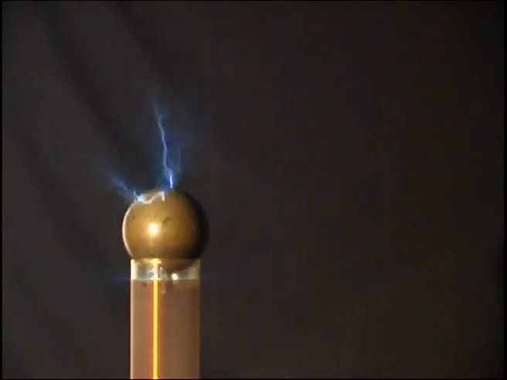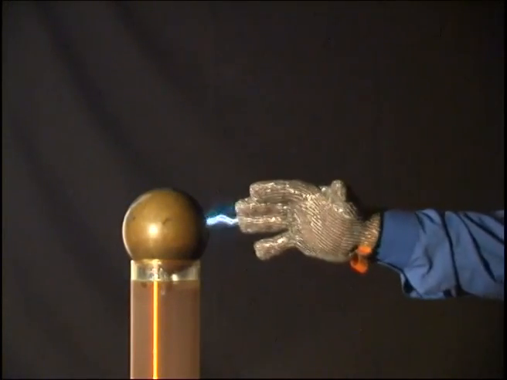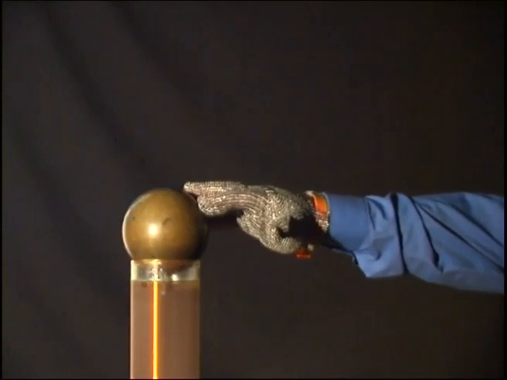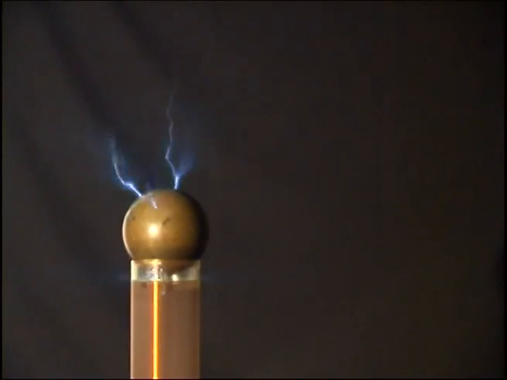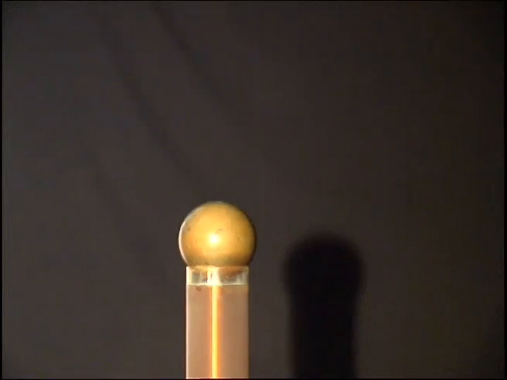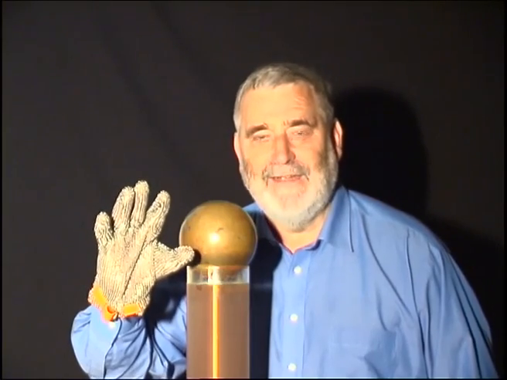Only an absolute idiot would go and touch this thing when it's at its highest potential. Or by someone who knows what they're doing. What I used there was a butcher's glove, metal mesh, to distribute the discharge points all over my hand.